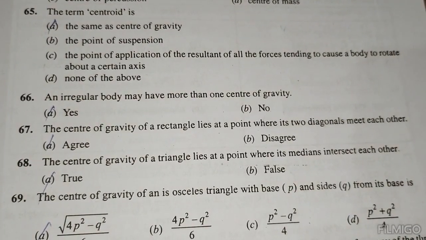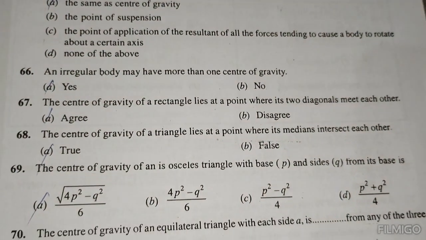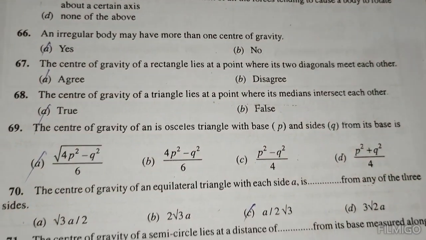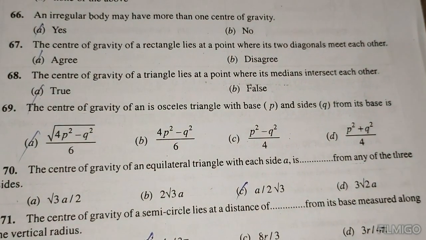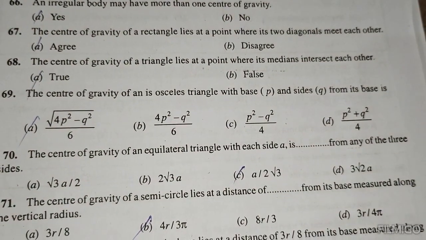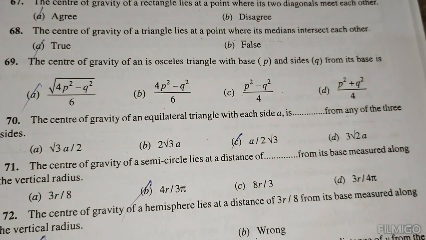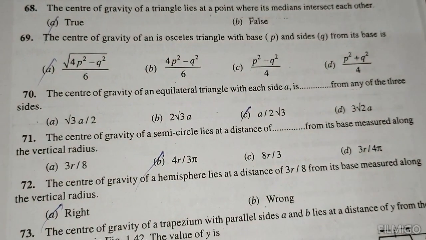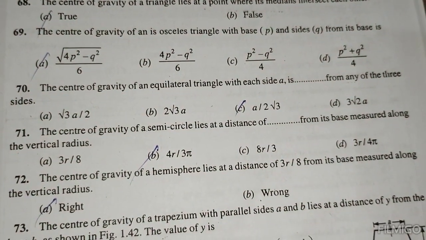The center of gravity of a rectangle is the point where the diagonals meet. This is true. The center of gravity of a triangle is the point where the medians intersect. True. The center of gravity of an isosceles triangle with base p and side q from the base is root of 4p square minus q square by 6. The center of gravity of an equilateral triangle with each side a from the three sides is a by 2 root 3.